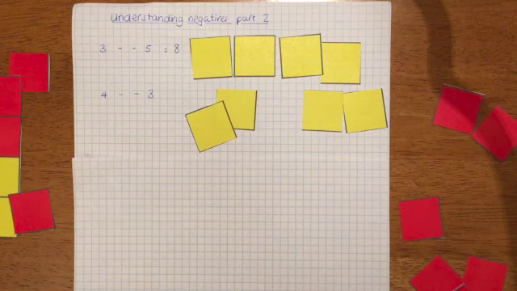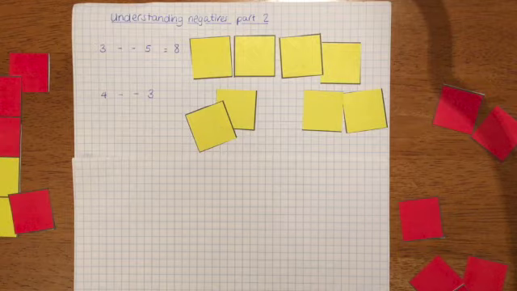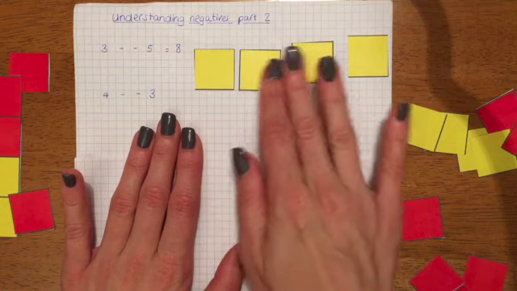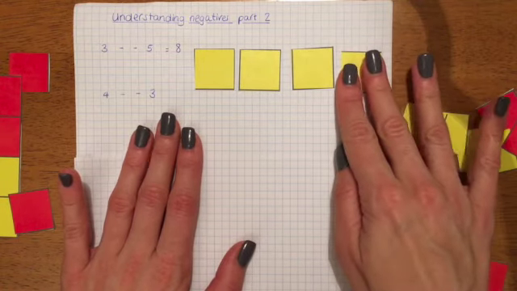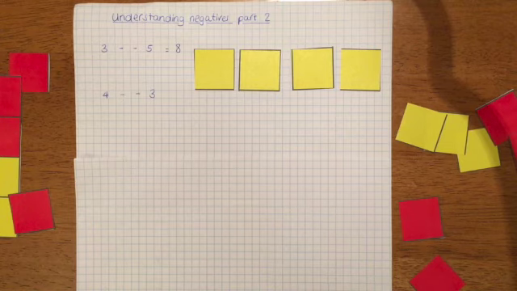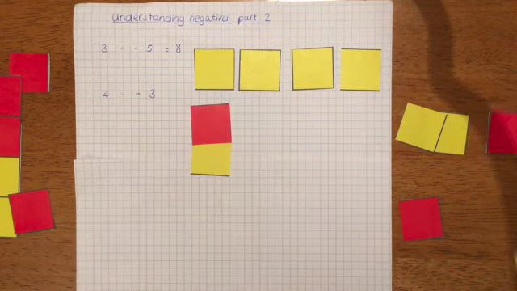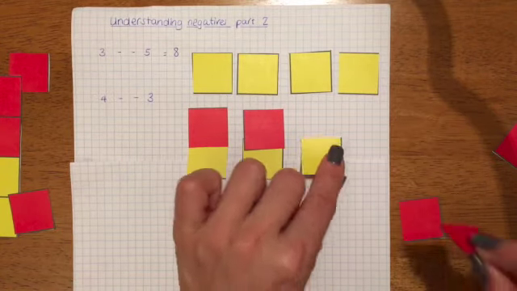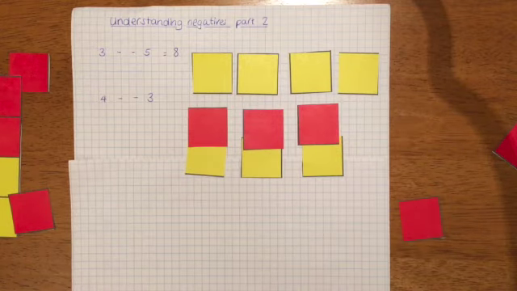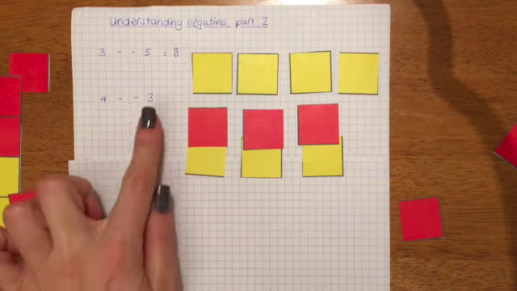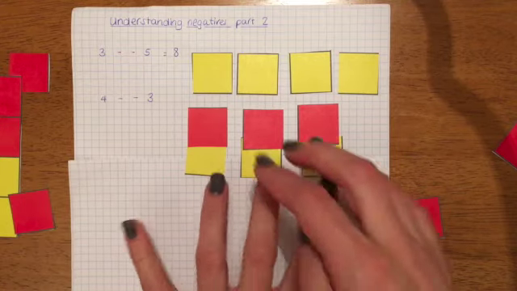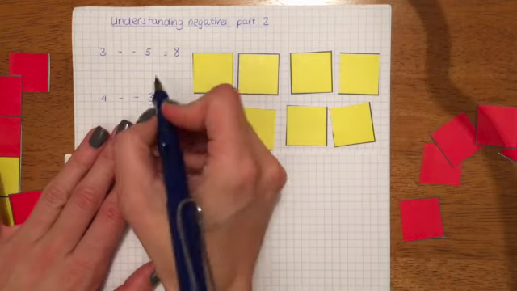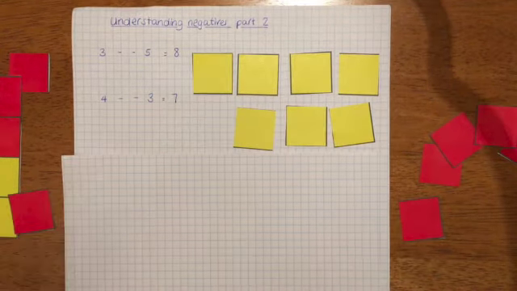Okay, so let's have a look at it again. We're going to do 4 take away negative 3. So I've got 4 to start with. There we go, there's my 4, and I need to take 3 negatives away. Now I don't have 3 negatives, so I add in some zeros to create my 3 negatives. There you go, here's my zeros. My number hasn't changed, I've just got some zeros there. But what I can do now is take these 3 negatives away, and what am I left with? 7 positives. So my answer is 7.